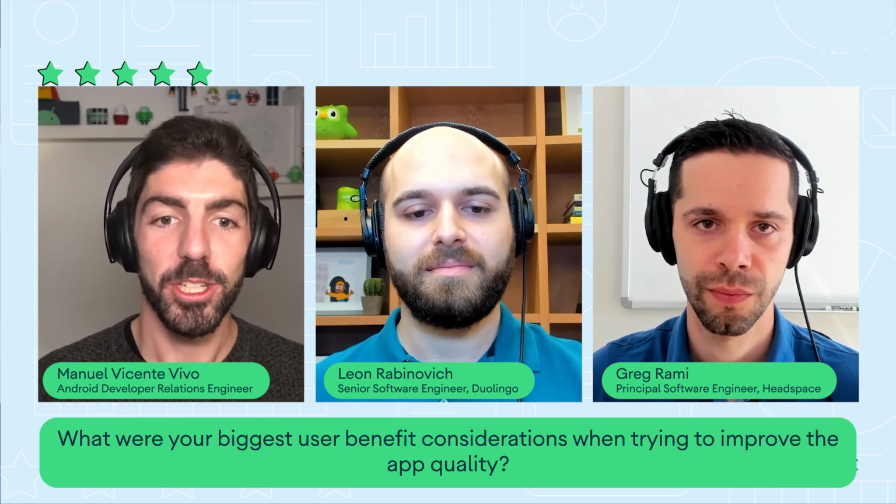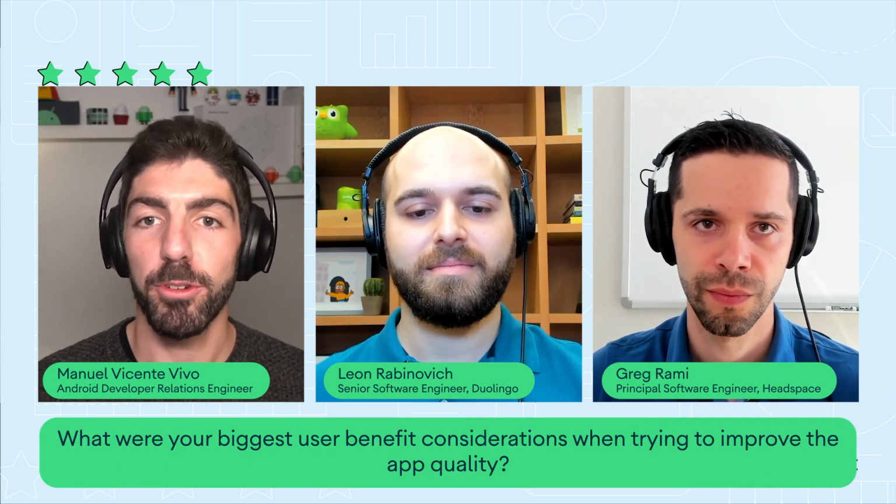Love it. Sometimes convincing product managers and the leadership team to do these refactorings or migrations can be a little bit challenging, and trying to sell that user value. So what were your biggest user benefit considerations when trying to improve the app quality? Greg, we can start with you.